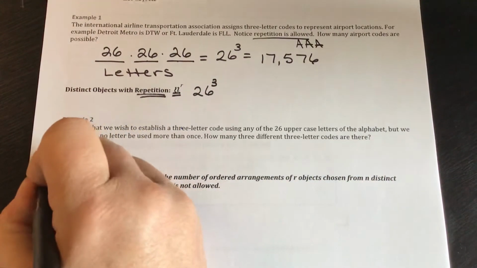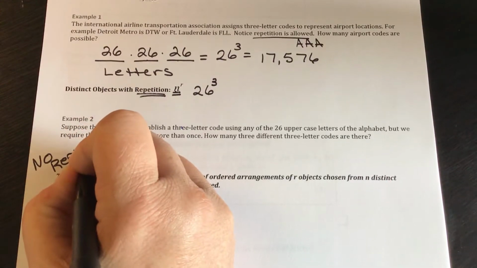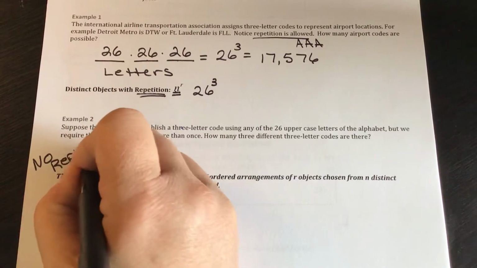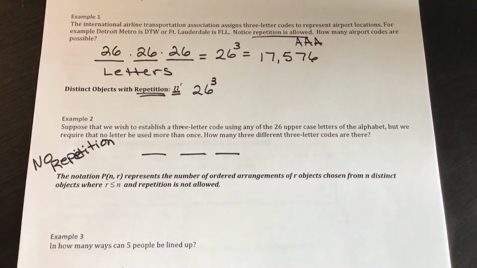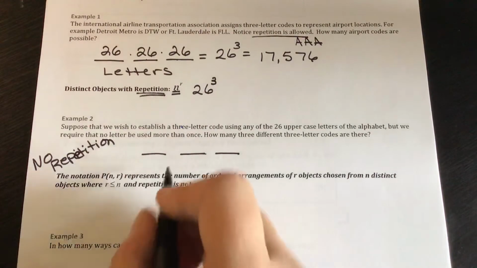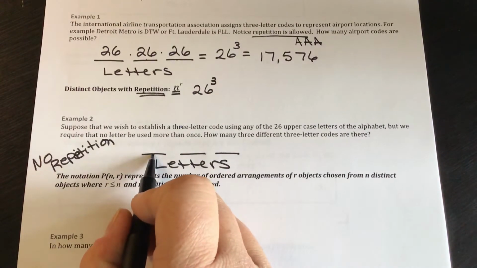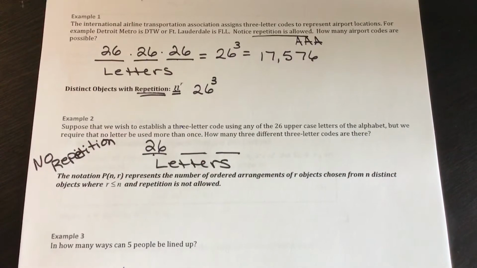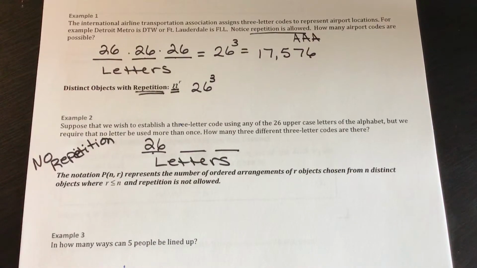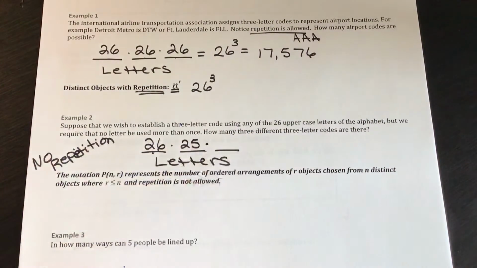So here there's no repetition, but we still have 3 letters, and in the first spot, I can choose any of the 26 letters, but once that letter is chosen, I can't use it again, so there are only 25 letters to choose from.